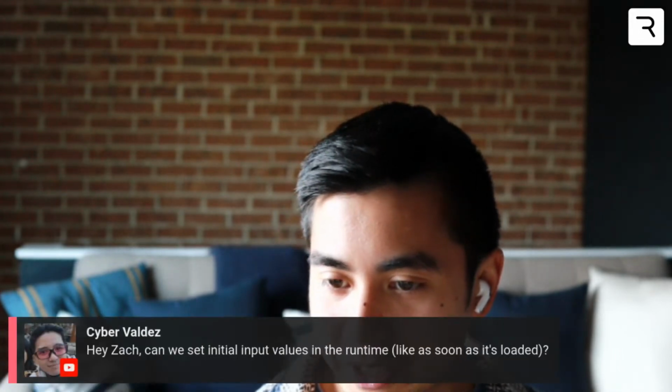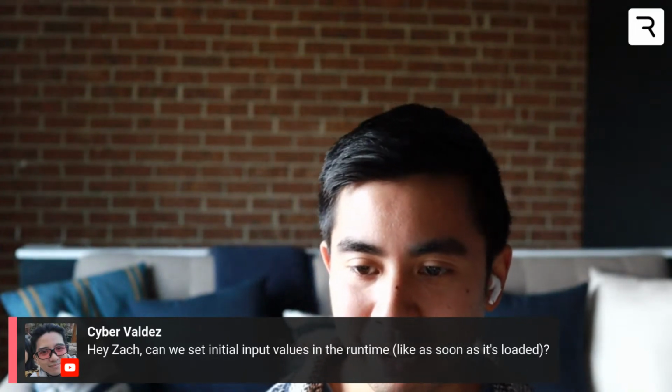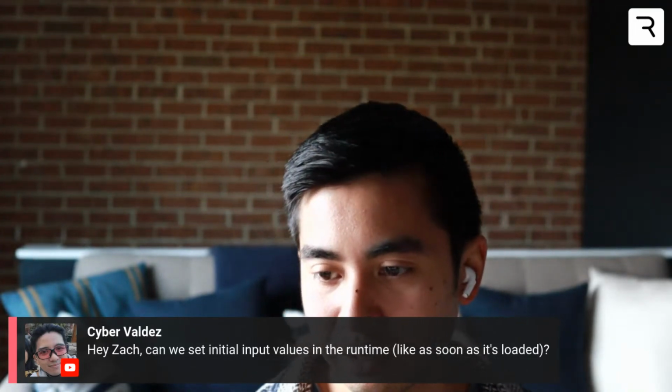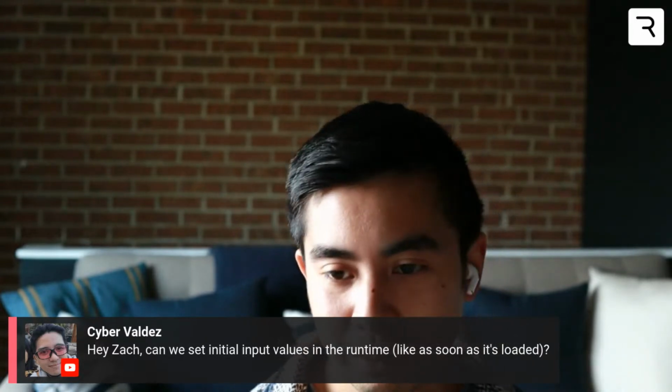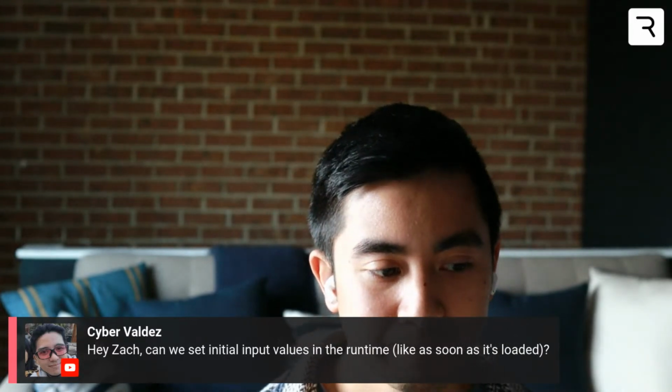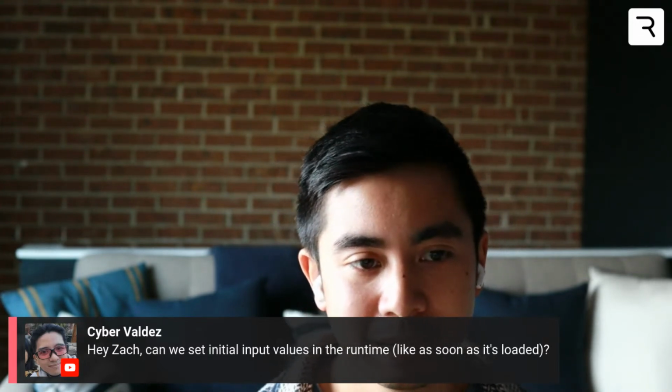And okay, I see a few questions. Cool. Let me just go through these real quick. So can we set initial input values at the runtime, like when it's loaded? Yes, you should be able to. It depends on the runtime. There's different ways of doing it.